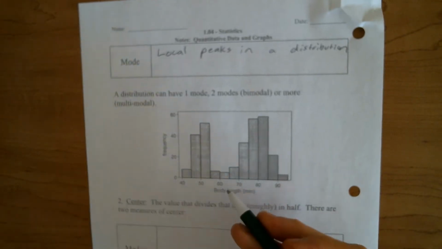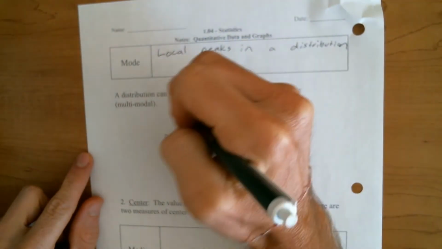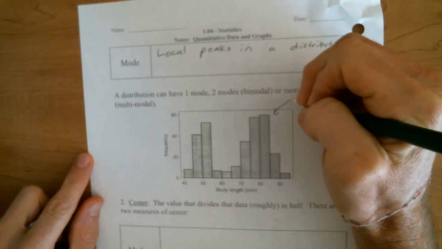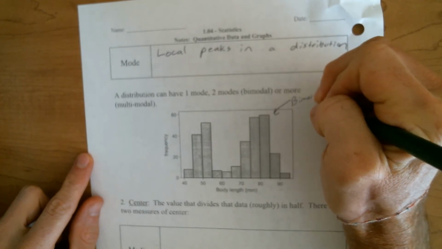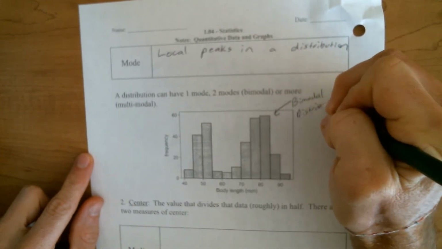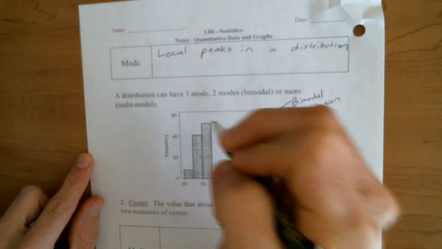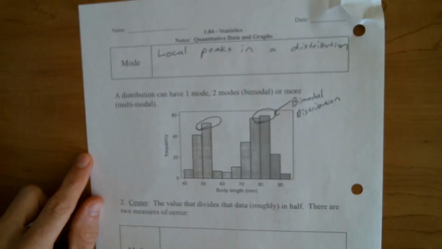So a distribution can have one mode, two modes, at which point it's called bimodal, or more, which is multimodal. So right here, this would be considered a bimodal distribution, which again is a description of its shape, because you have one mode here and you have another mode there. Those are our local peaks.